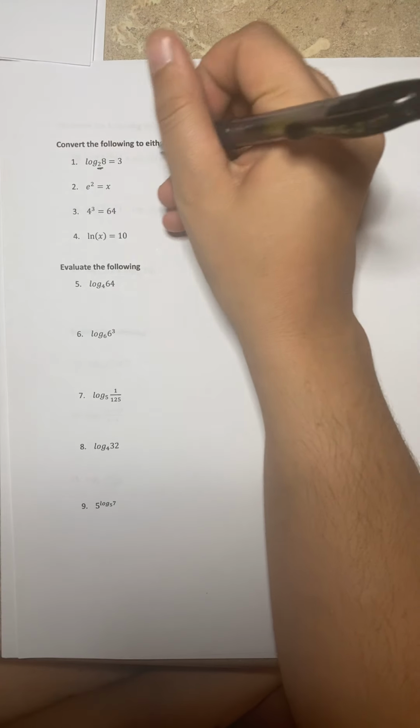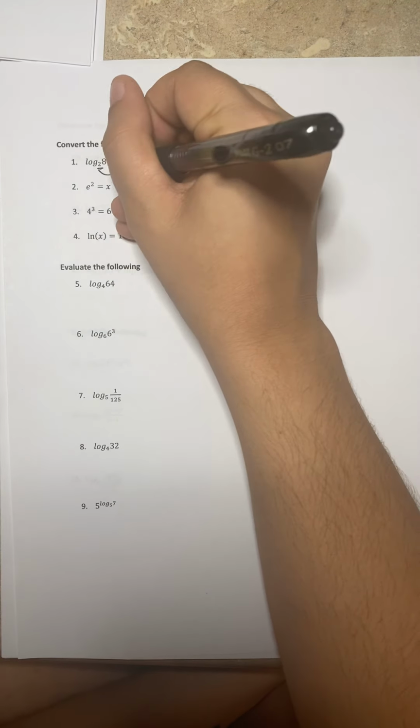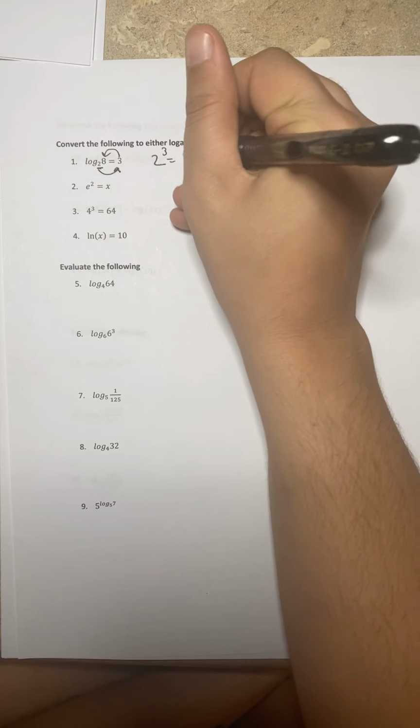For example, log base 2 of 8 equals 3. Remember, you always start with your base. So to convert this, we're in log, so we need to turn it into exponential form. So that becomes 2 to the third power is equal to 8. And that's the exponential form of that.